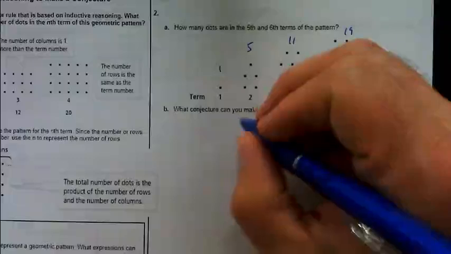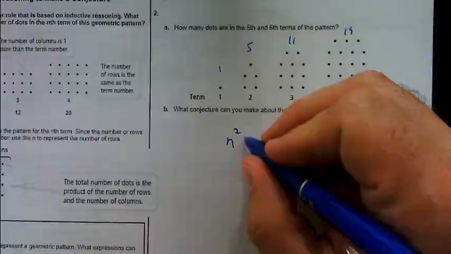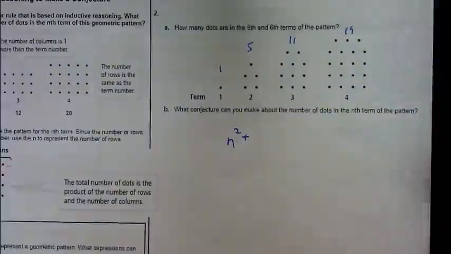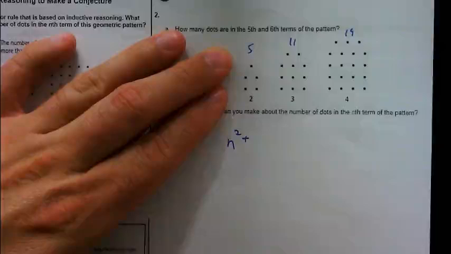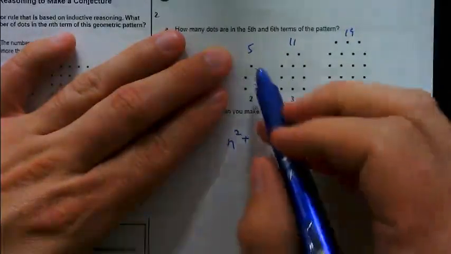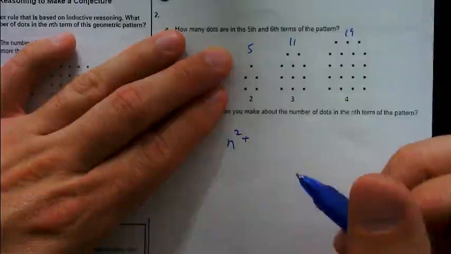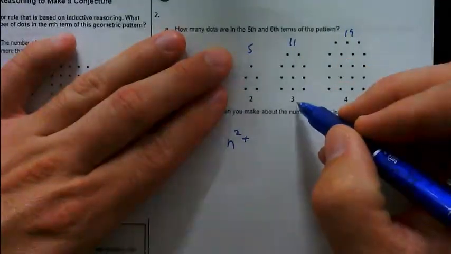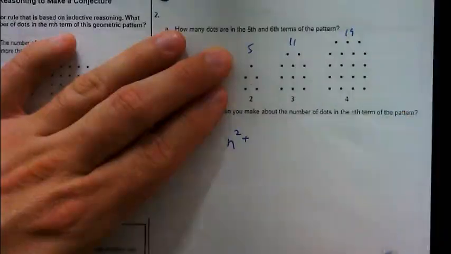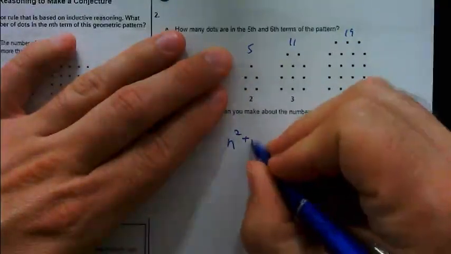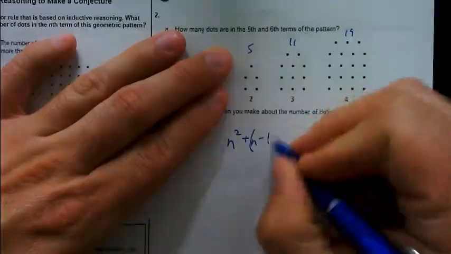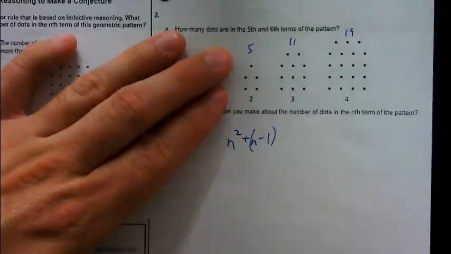So essentially what you're saying is we have the number squared, so the term number, I'm going to call that n, squared, plus, what's on top? How do we calculate the number on top? But let's not look at the first one for a second. Let's look at the other ones. 1. So 1 is how many less than 2? 1 less than 2. 2 is 1 less than 3. 3 is 1 less than 4. So each time the top number was 1 less than the number of the term.